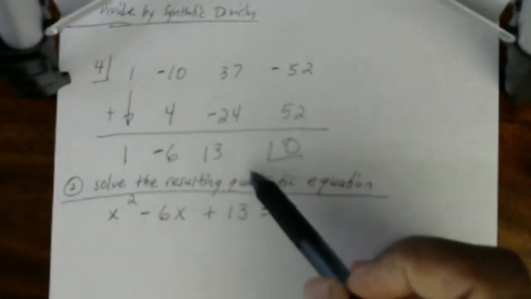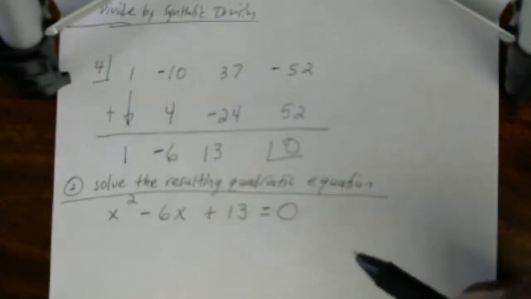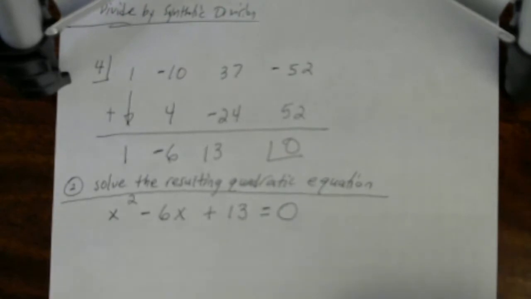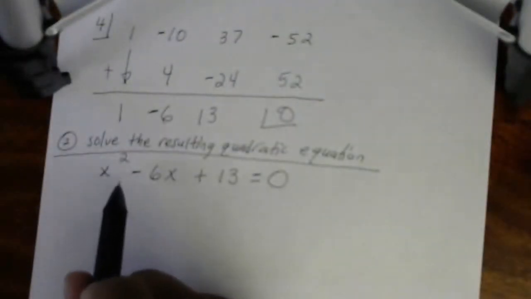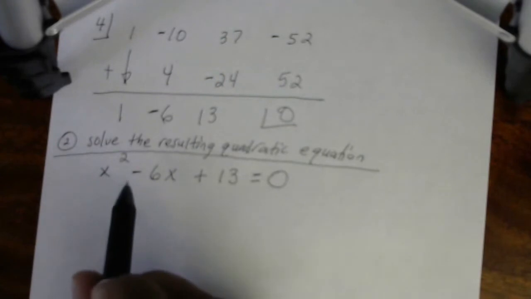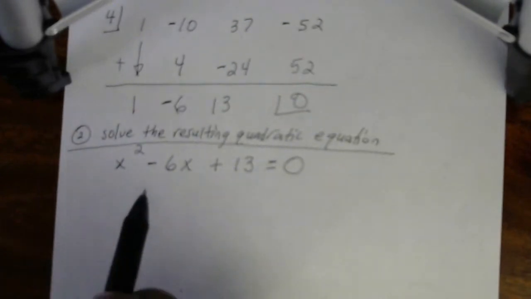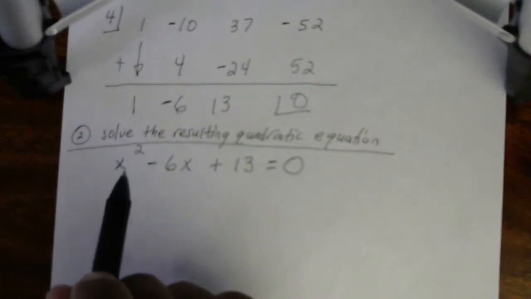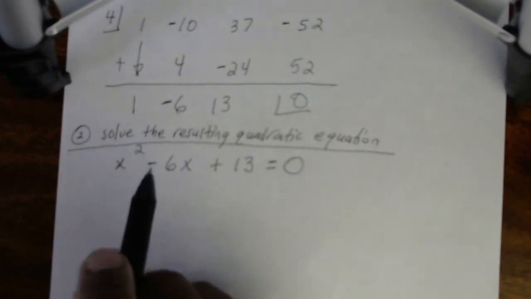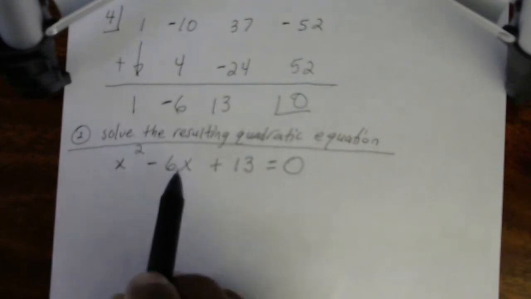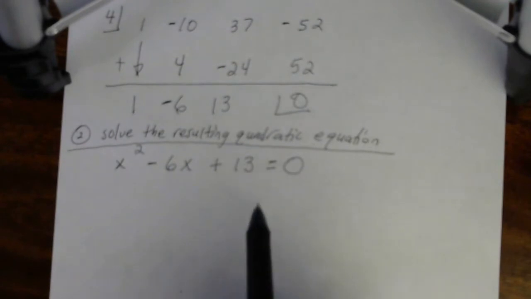So whatever our equation is, we're going to set that equal to 0 and solve it. So now we're dealing with a quadratic equation. Right? So whenever you're solving a quadratic equation, your first thought is to see if you can factor it. Right?